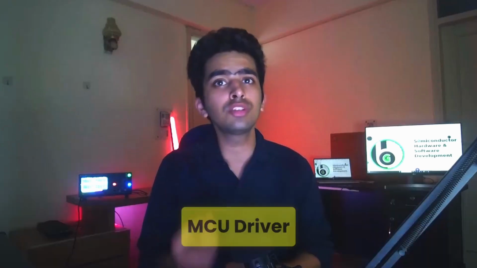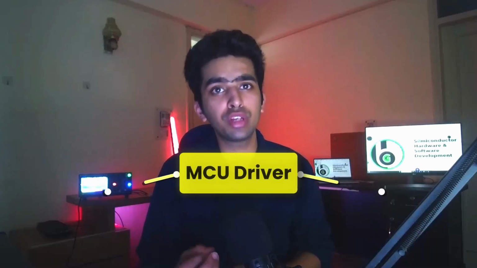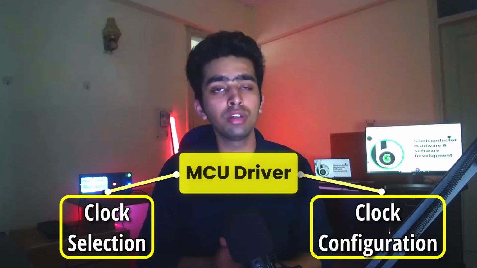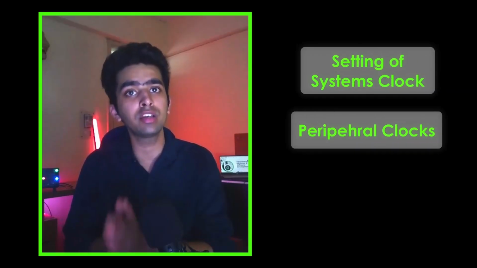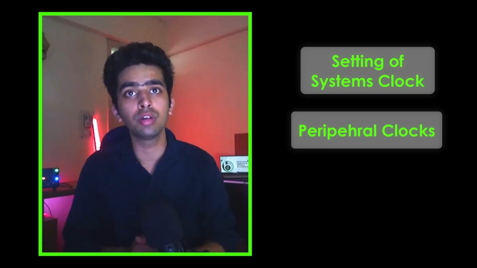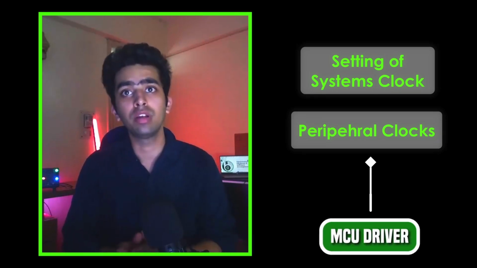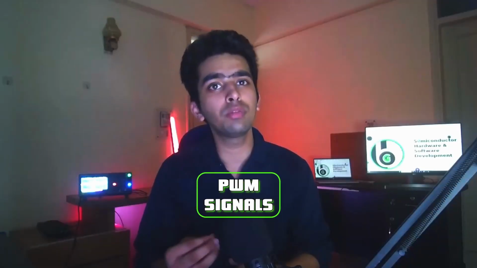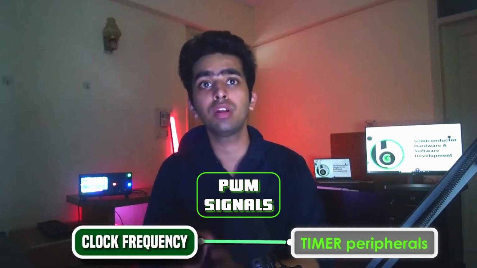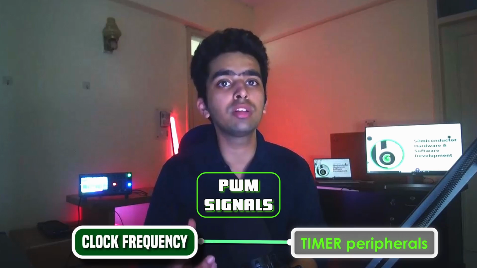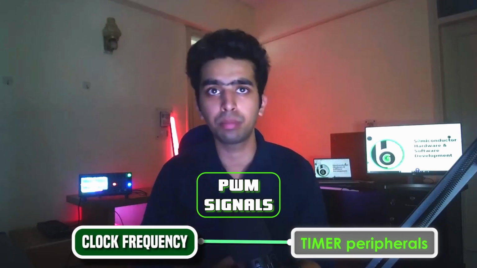So the MCU driver is responsible for clock configuration and settings of the microcontroller: the system clocks and the peripheral clocks for each peripheral are set by the MCU driver. And for generating the PWM signals, the clock frequency input to the timer peripheral is very important to calculate parameters like frequency and time period.